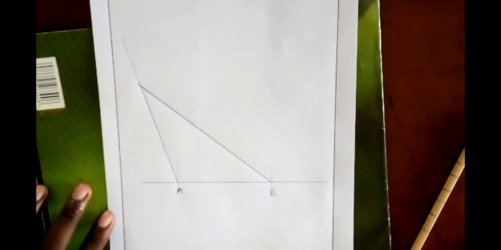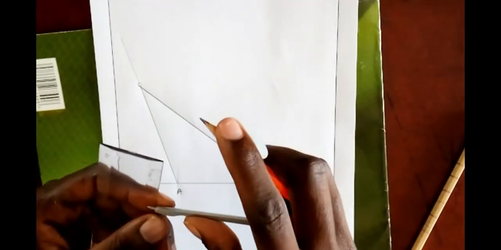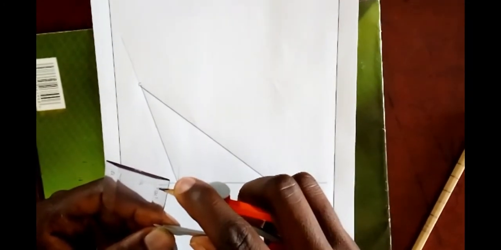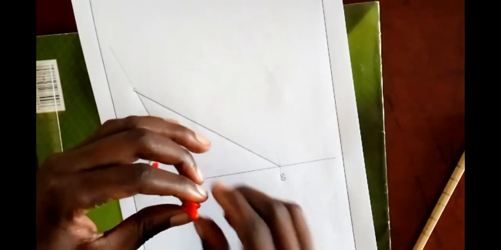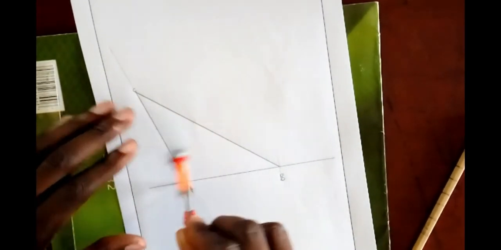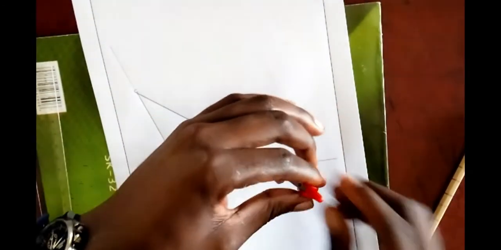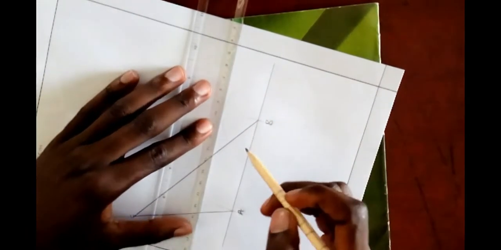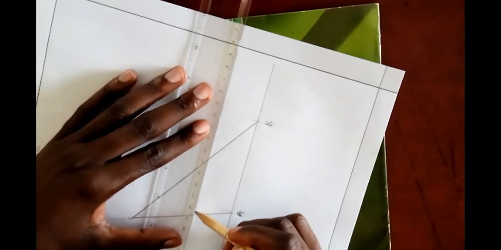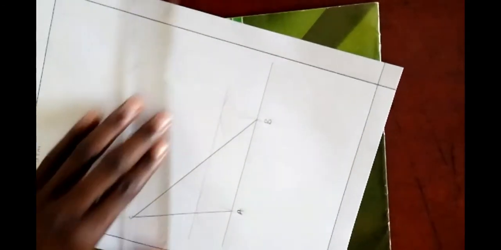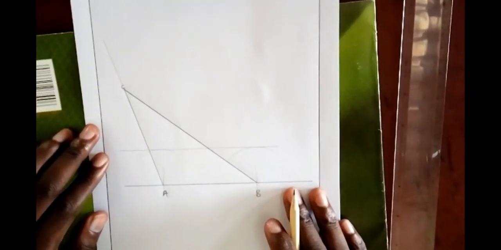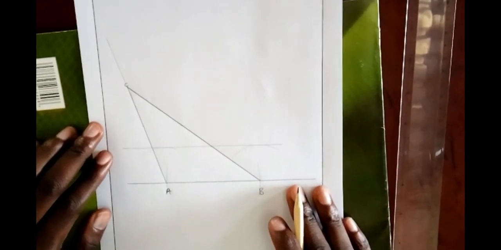Okay, question B reads, within the triangle ABC, construct the locus of points which are 3 centimeters from AB. So 3 centimeters from AB. So you're going to measure using the ruler the 3 centimeters. So that is your 3 centimeters there. Then from AB, you start at A, you strike an arc, then you go to B, you also strike an arc. Then right at where the arcs are meeting, you connect them right on top there, so it goes like that.